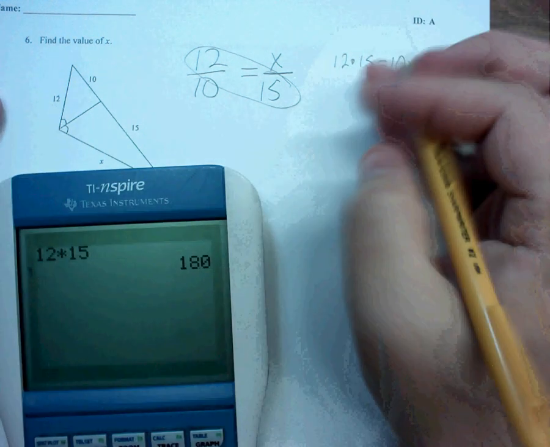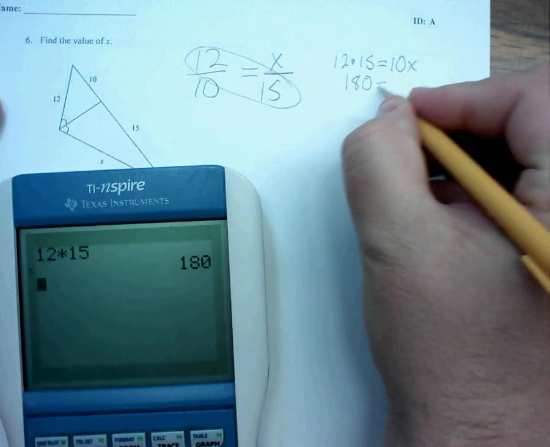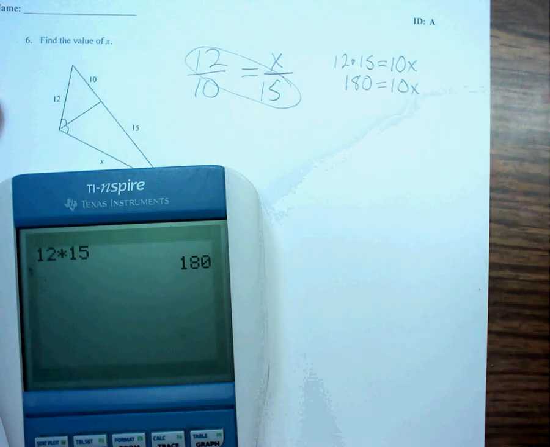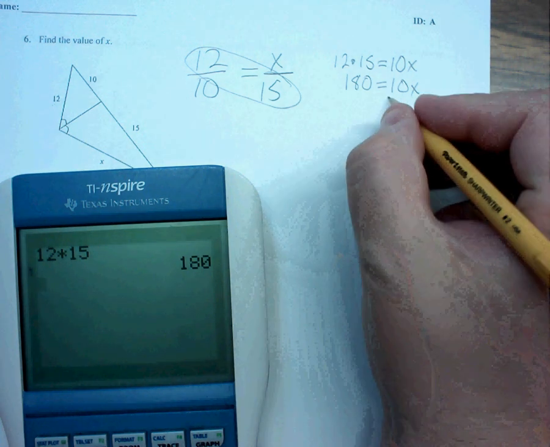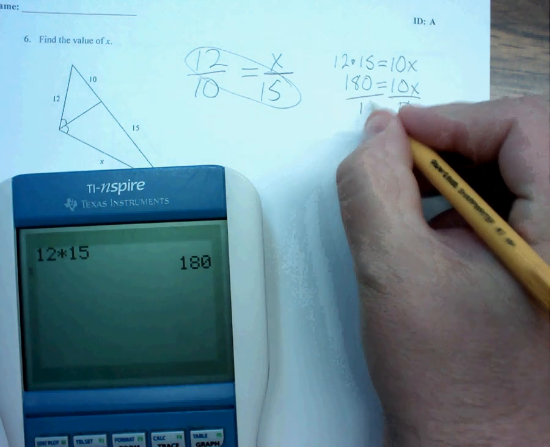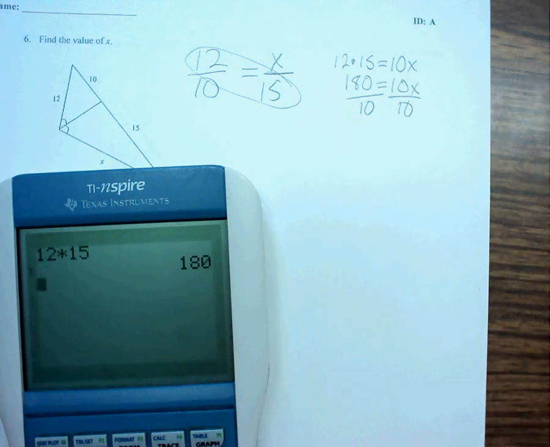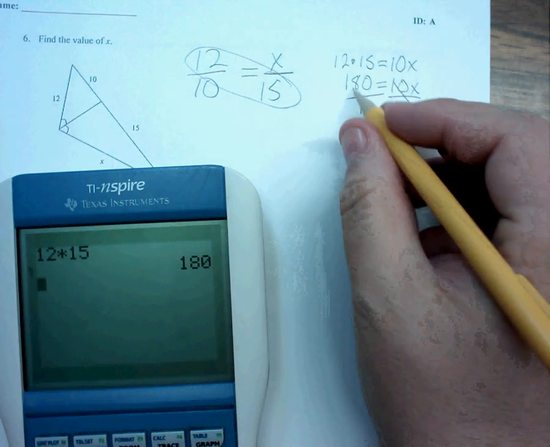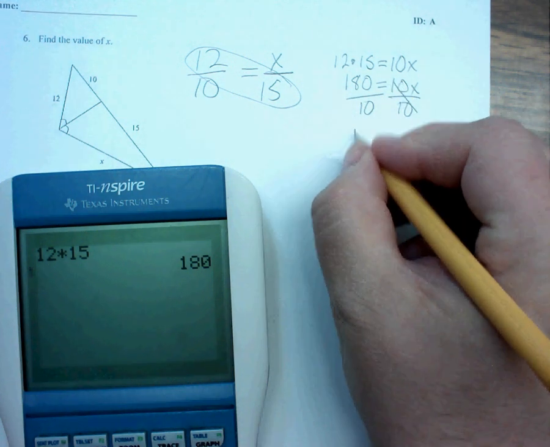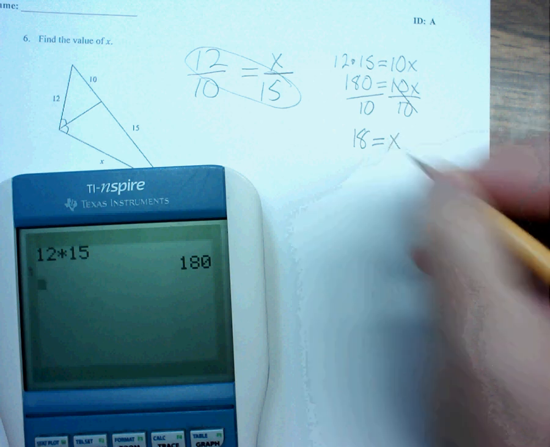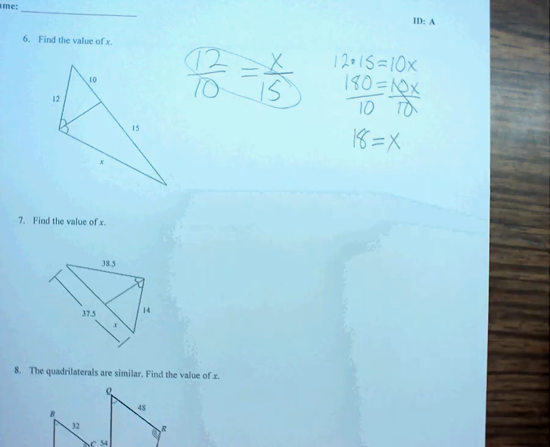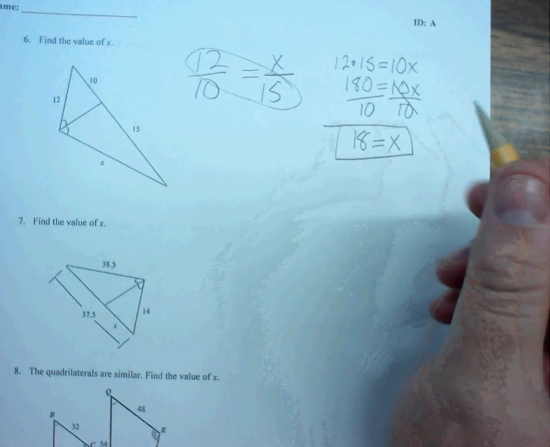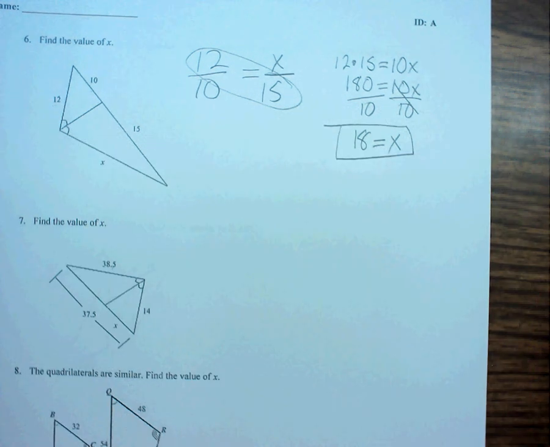180 equals 10x. Alright. What do I do next? See, I want to keep going over these example problems till you guys know exactly what to do. What's 180 divided by 10? 18. Thumbs up, thumbs down. Thumbs up, you can get this right on the test. Does that make sense? Okay, good. Then I've done my job. Any questions on that one?